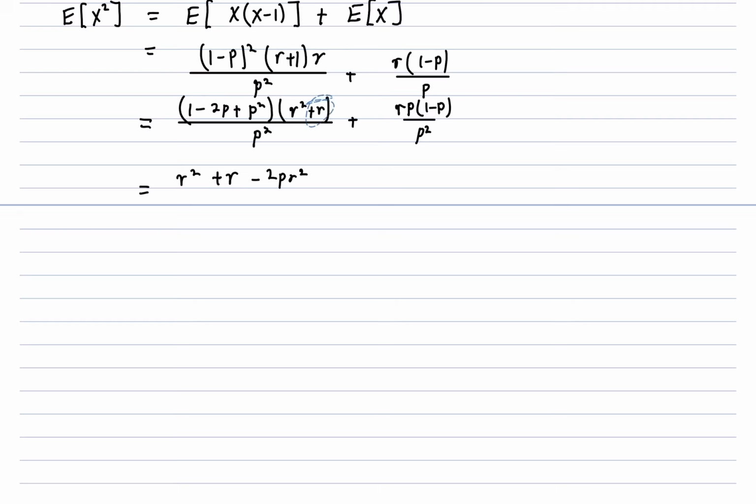Negative 2p times r, which gives us negative 2pr. Then finally, we've got a p squared times r squared, plus p squared r squared, and finally a p squared r, plus p squared r.